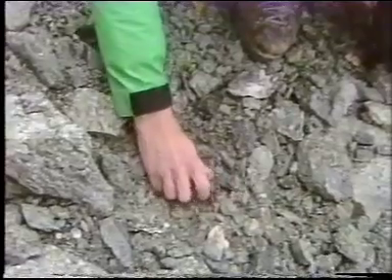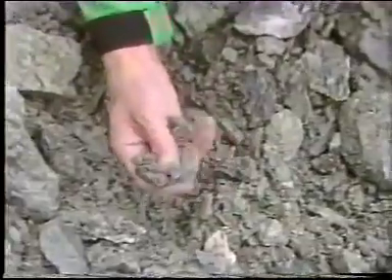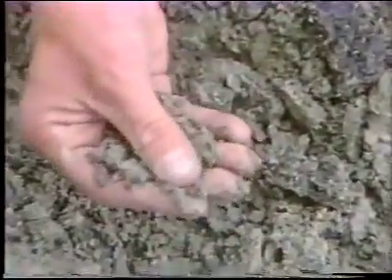As the glacier melts, it dumps everything it's carried. This ranges from fine rock flour, mud and gravel to huge boulders often much larger than a man. This whole range of totally unsorted debris is called glacial till.